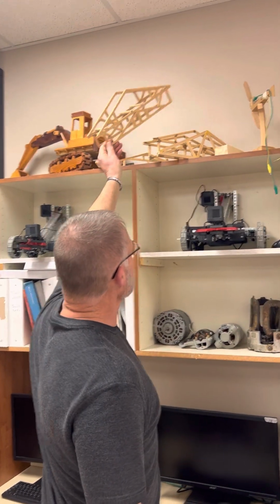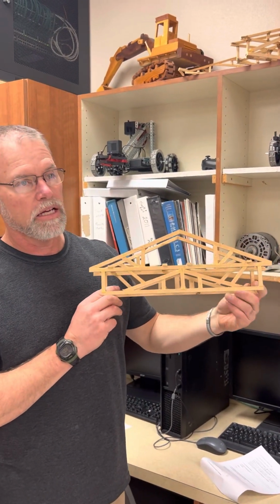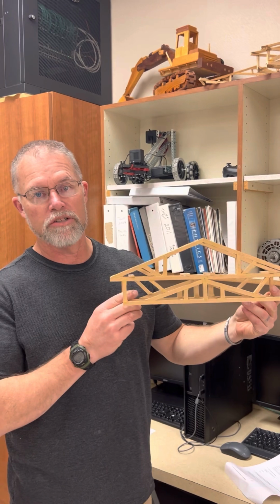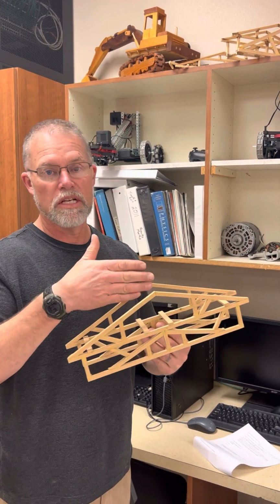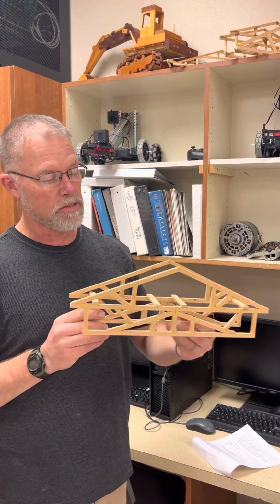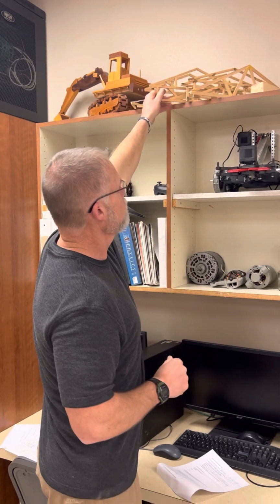This is what my sophomores are doing right now, is they're building trusses and bridges. And if you go out to the shop here in a minute, you'll see a hydraulic press. We actually load those up, and some of these trusses will hold as much as 500 pounds. This happens to be a bridge, so we do some of that.